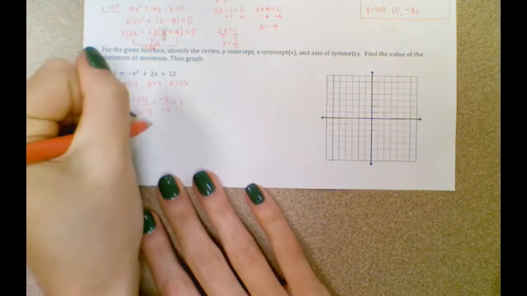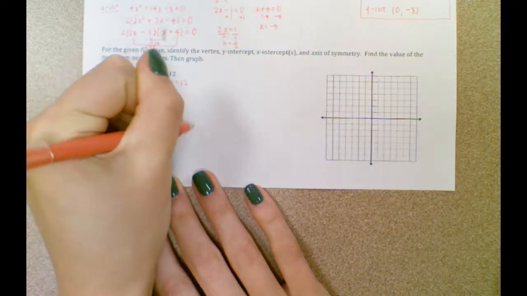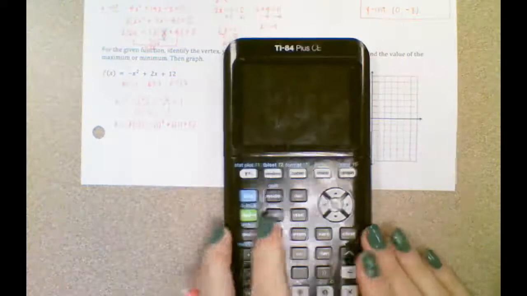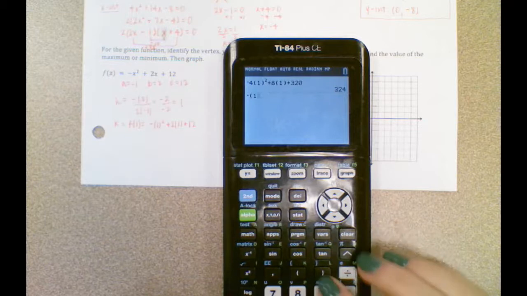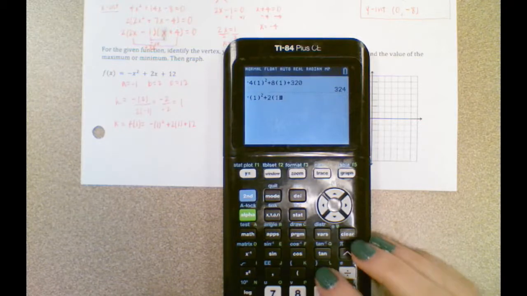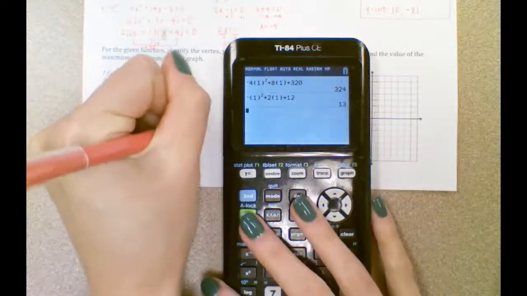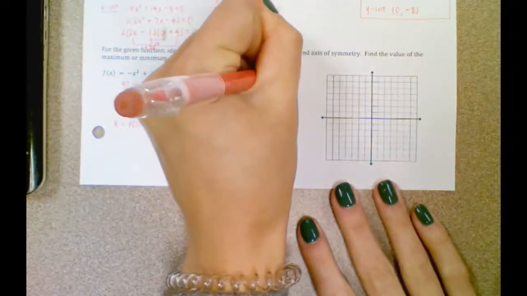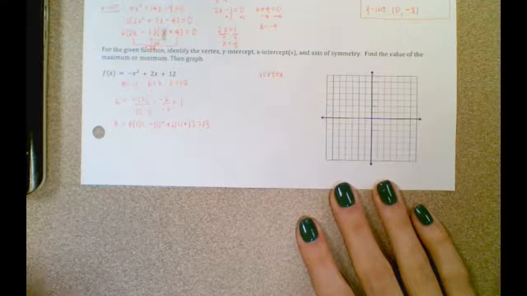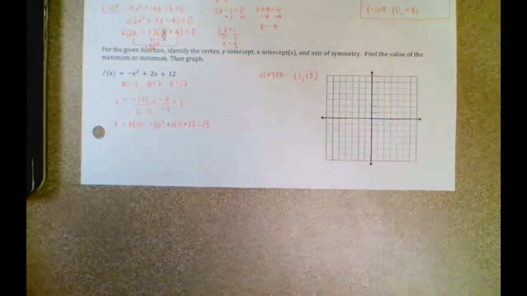So now I'm going to plug that back in. So I have negative 1 squared plus 2 times 1 plus 12. All right, let's practice typing that into the calculator. So I have negative 1 squared plus 2 times 1 plus 12. I get 13. All right, so my vertex, it's (h, k), so (1, 13). All right, here I can do it a little closer if we need to.